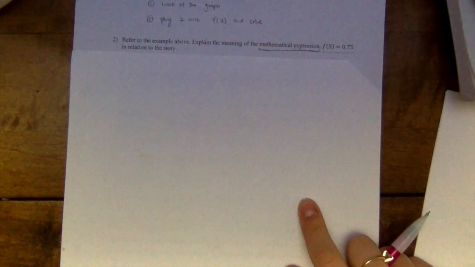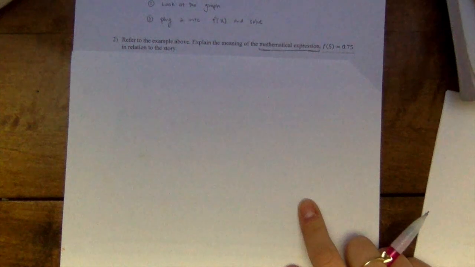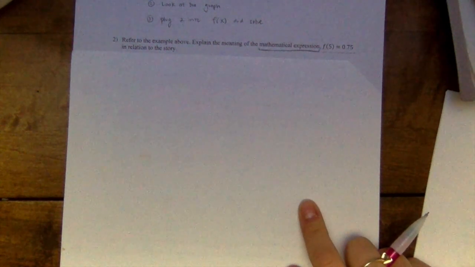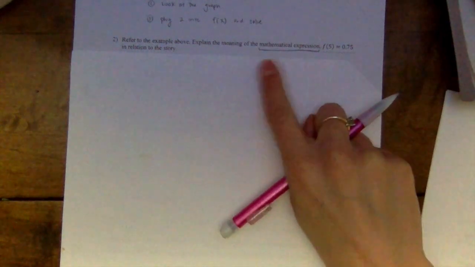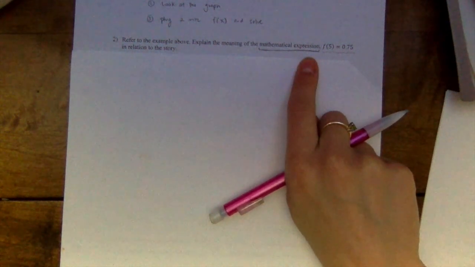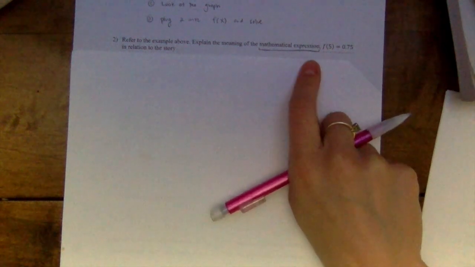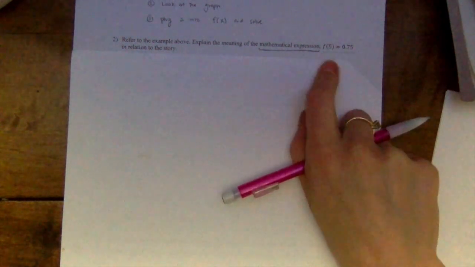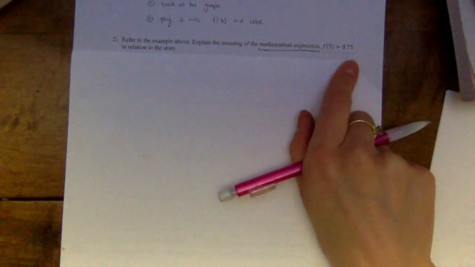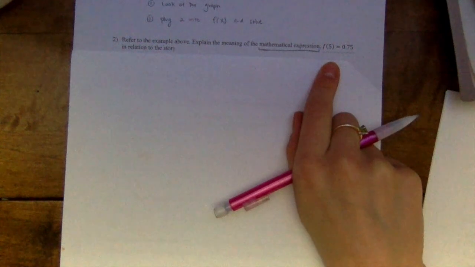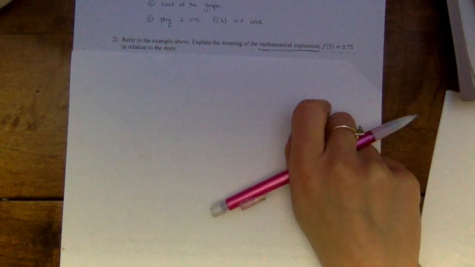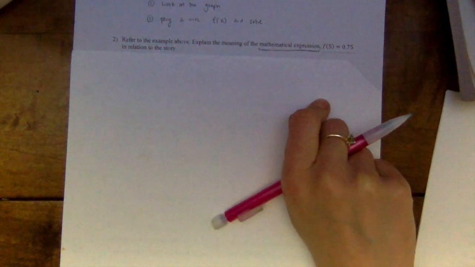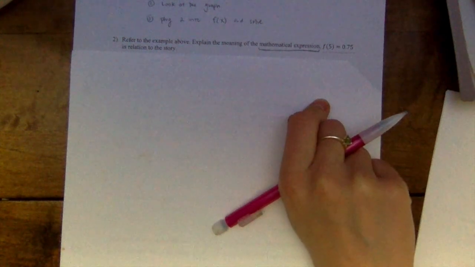Okay, moving on to number 2, we have refer to the example above, so still dealing with bananas. Explain the meaning of the mathematical expression f of 5 equals 0.75 in relation to the story. So I want to highlight this term mathematical expression because you'll see it again, we'll use it often, it'll be on your homework. So when you see that, know that we're referring to an expression that tells us information about the input and the output. It'll look in this form. But what we're trying to do is go the opposite direction. We're trying to be given a mathematical expression to write some information that we know in relation to the story problem. So to write an English sentence instead.